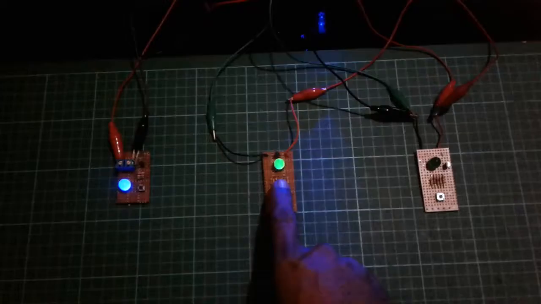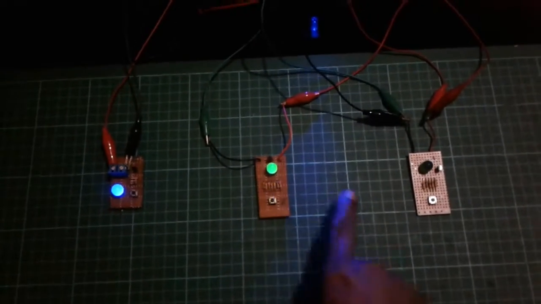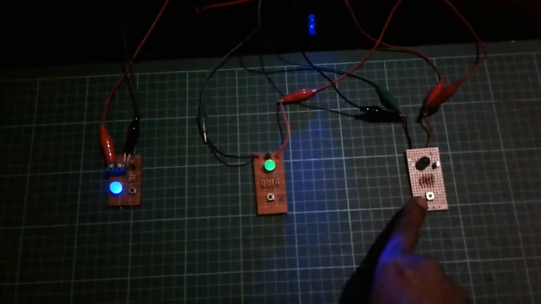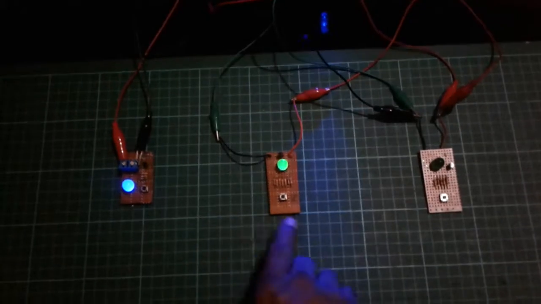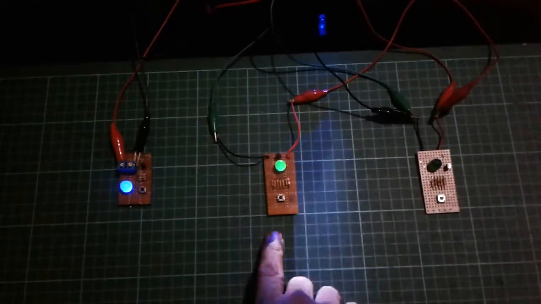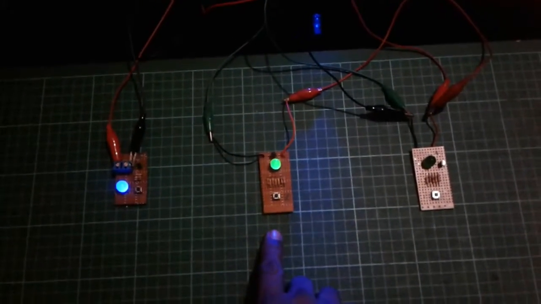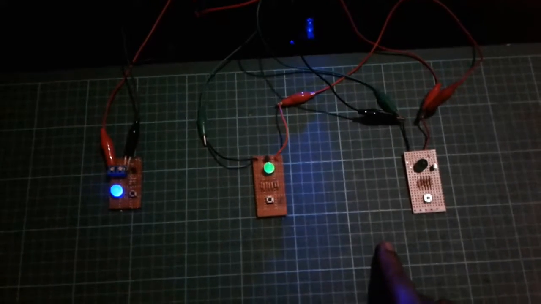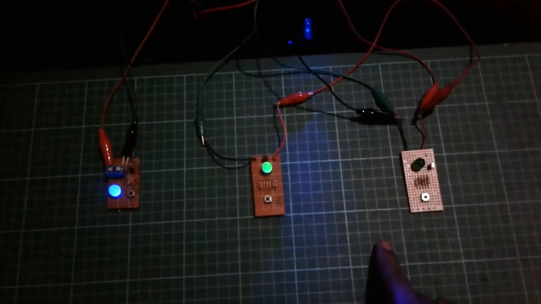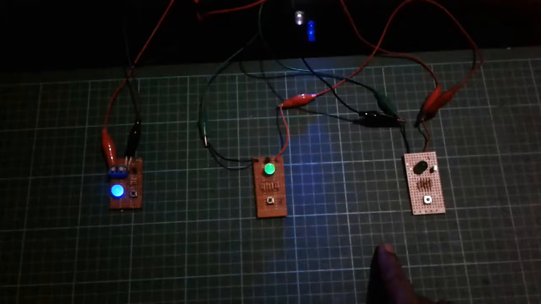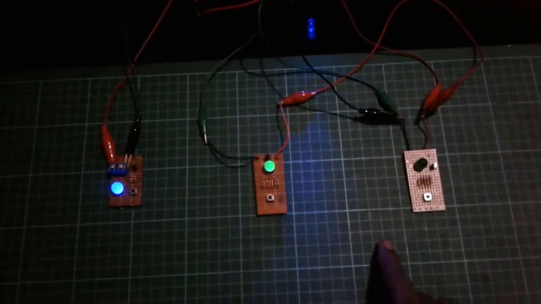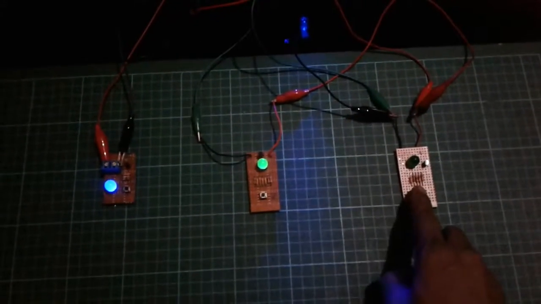The LED is lighting. Unlike here, there is no light here. These two I think are defective because we are building a transistor buffer gate here using a push button.